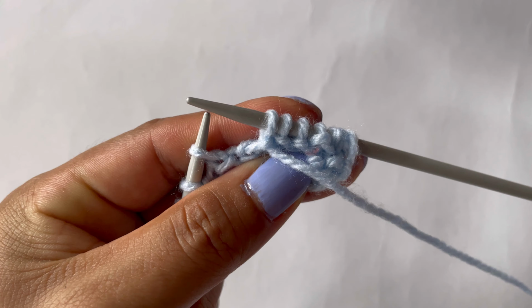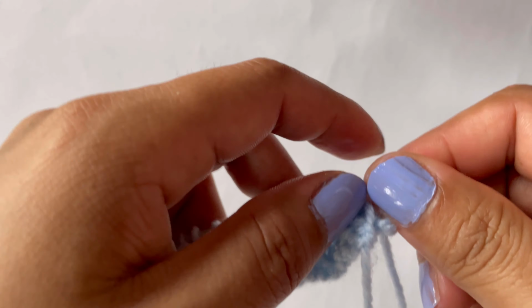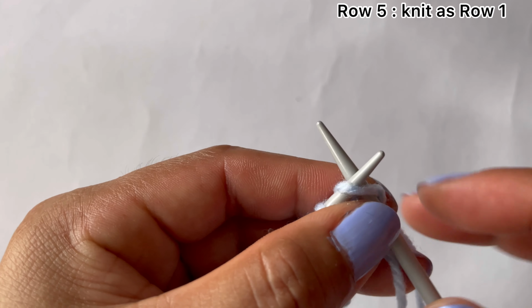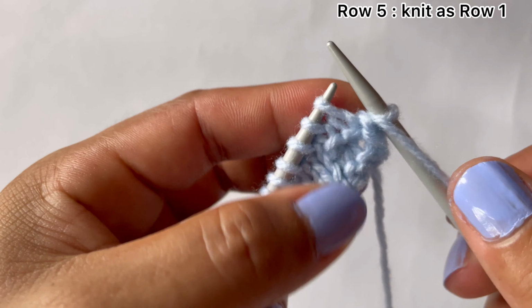Purl all stitches. Row 5, right side. Knit edge row 1, edge stitch slip knitwise on the right side, and start the repeat from here.